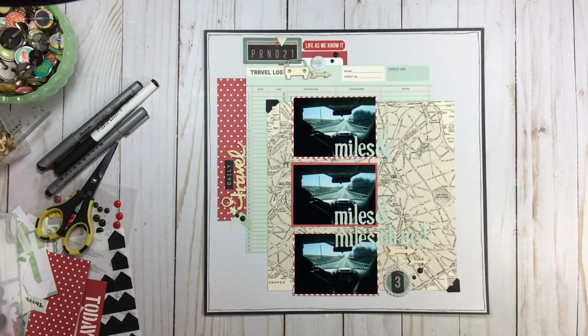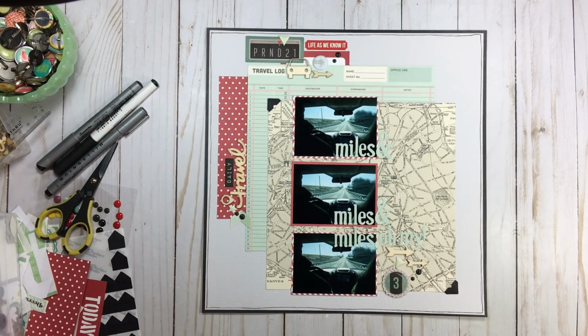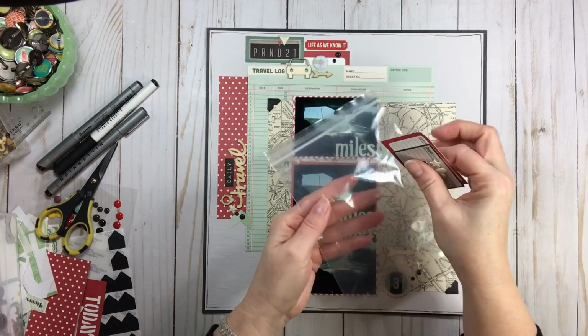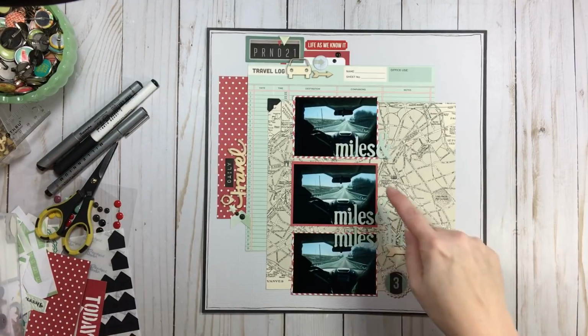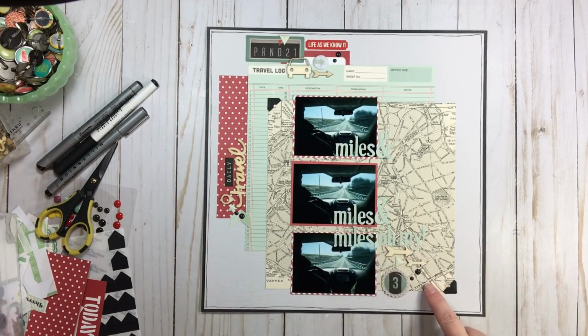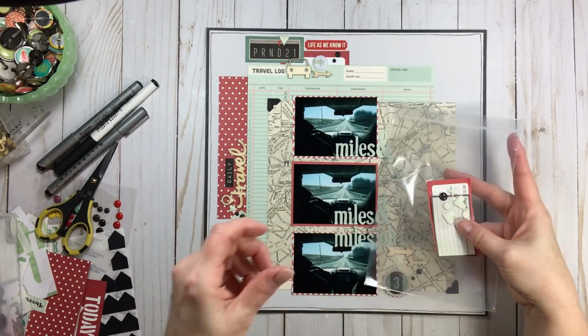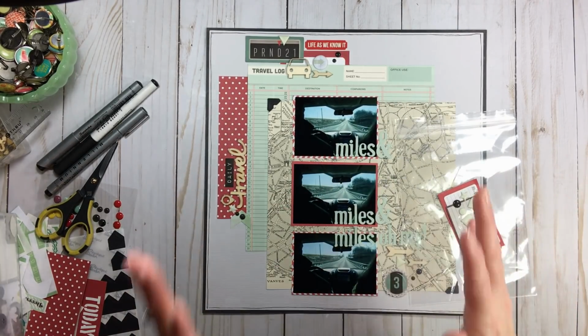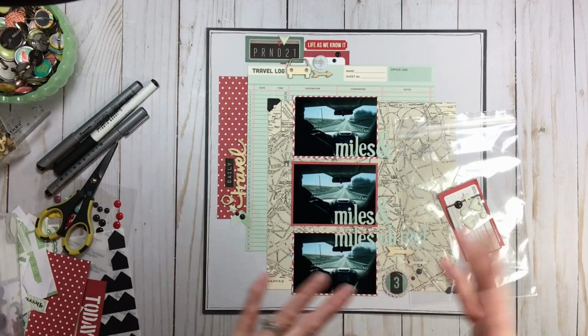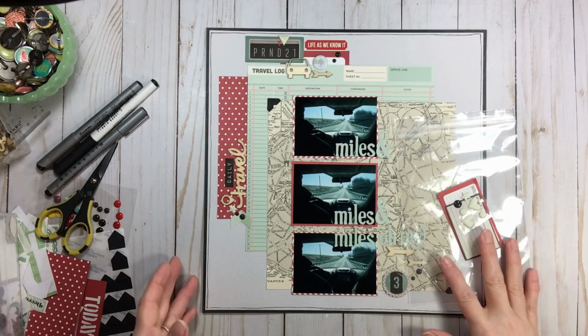So I always say, if you're at a crop or traveling and you have to do your journaling later, keep some of these extra little tidbits in a bag, because when you go to do your journaling, you may want an extra enamel dot or an extra wood veneer. It's easier to have a few extras in a baggie than to have to go and pull something when you sit down to journal. It just saves us a few steps. I've learned that over the last couple of years.